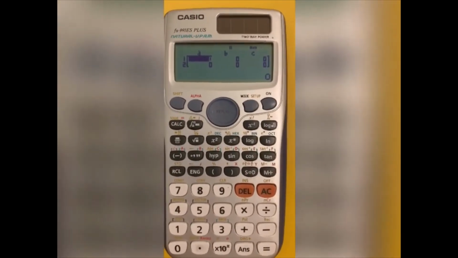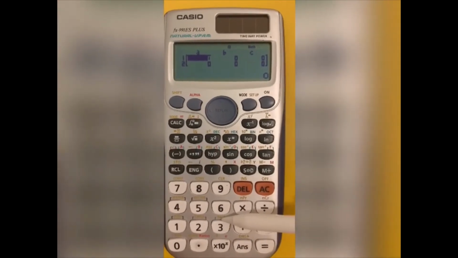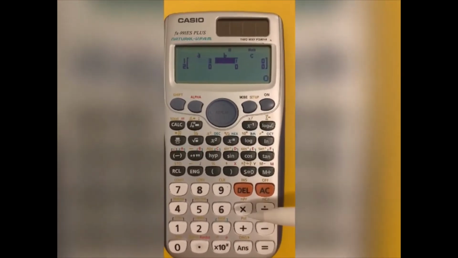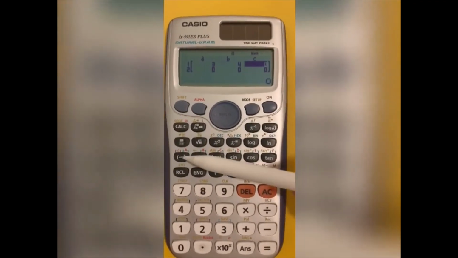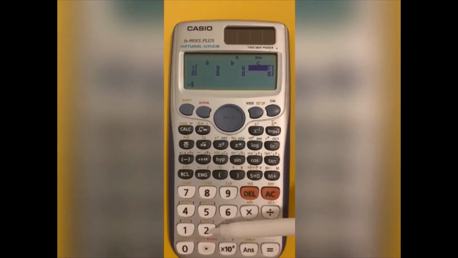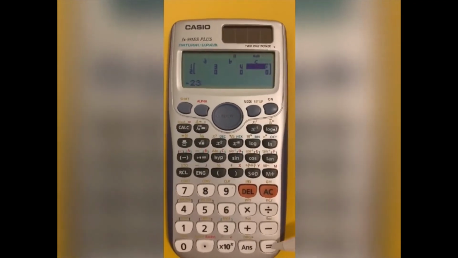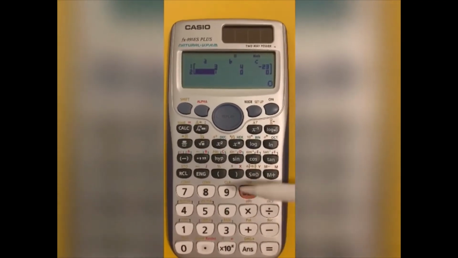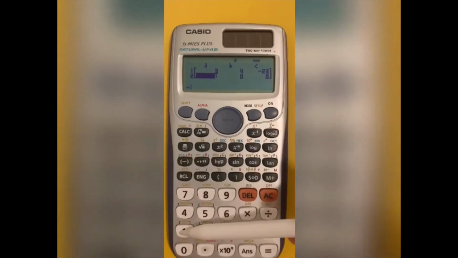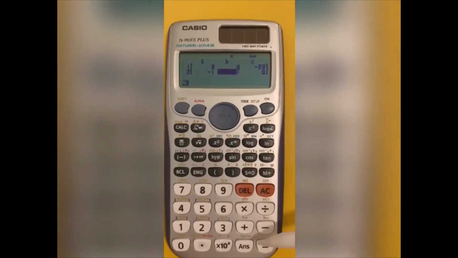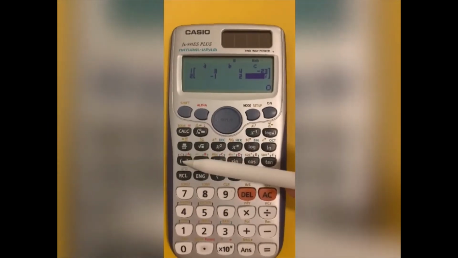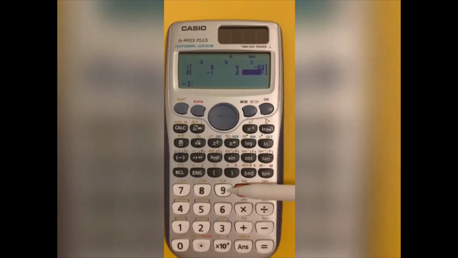Now for equation 1, A we got 3, B 4, and C negative 23. For equation 2, for A we have negative 1, B is 2, and C is negative 19.